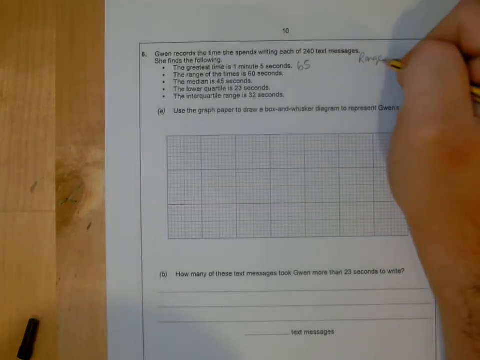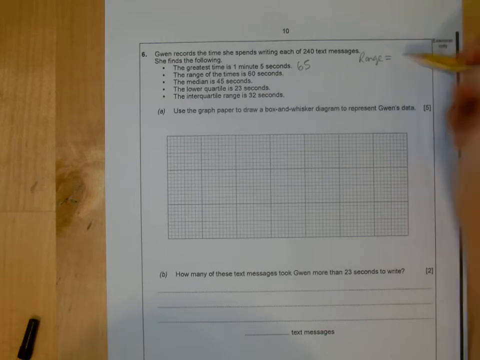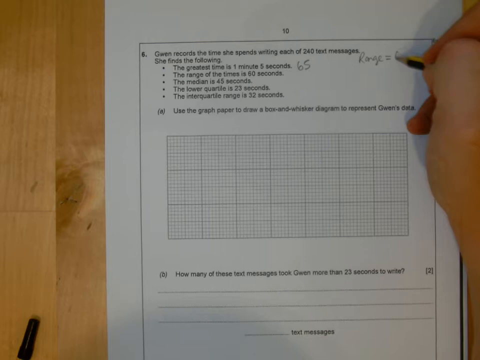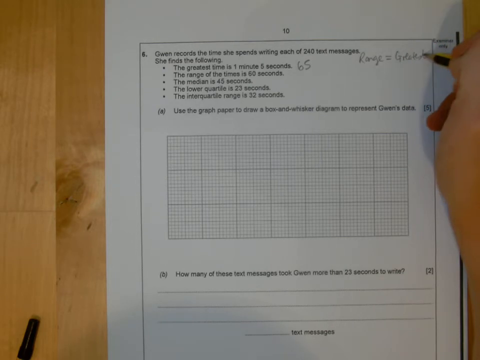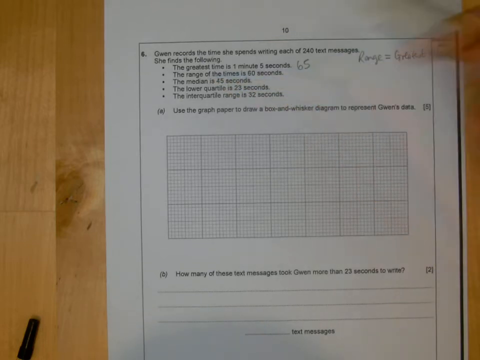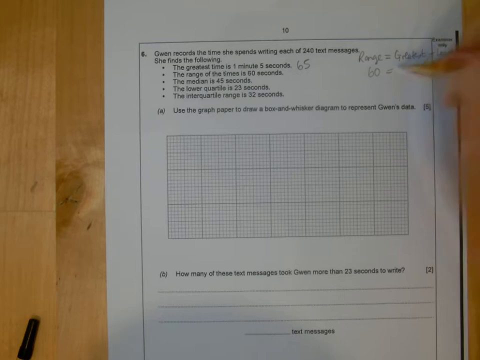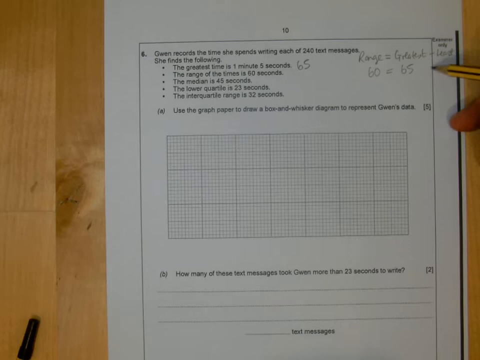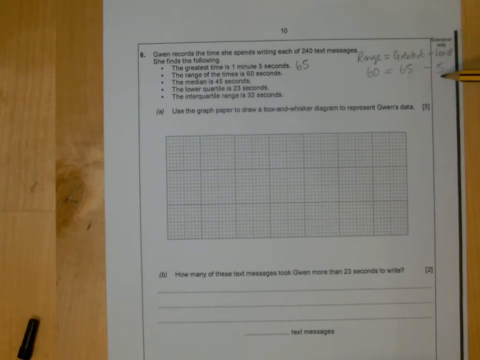Now remember, the range is the highest take away the lowest, or we could use the word greatest take away the least. If they're telling us the range is 60, and we know the greatest is 65, we can then think about what the least is from here. So what are we taking away from 65 to get 60? Well, we're just taking 5 away, aren't we, to give the range to be 60. So the greatest has got to be 65, the least has got to be 5.